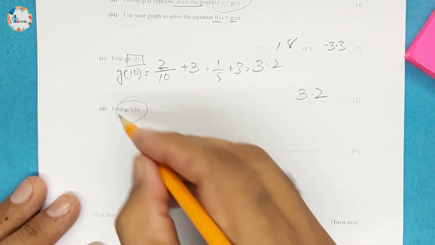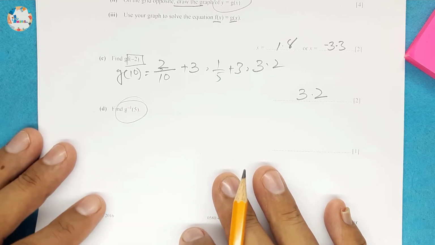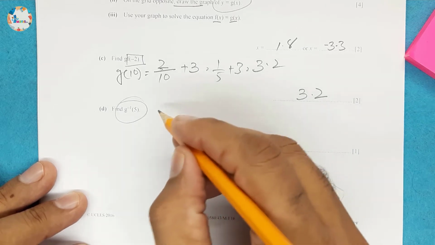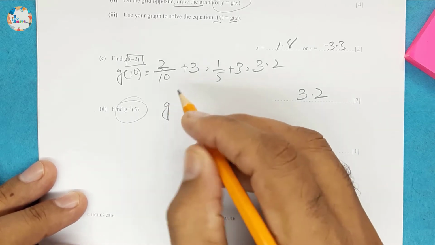Find g inverse of 5. So g inverse of 5. First we will find g inverse of x.